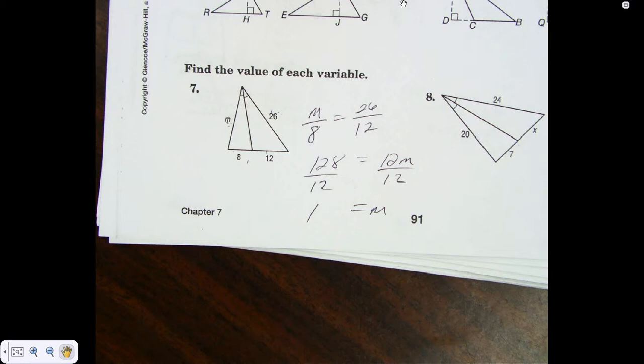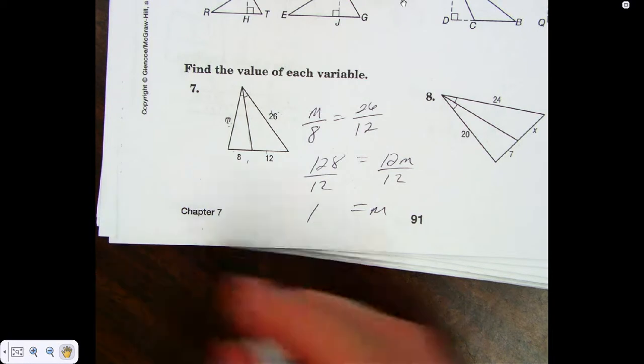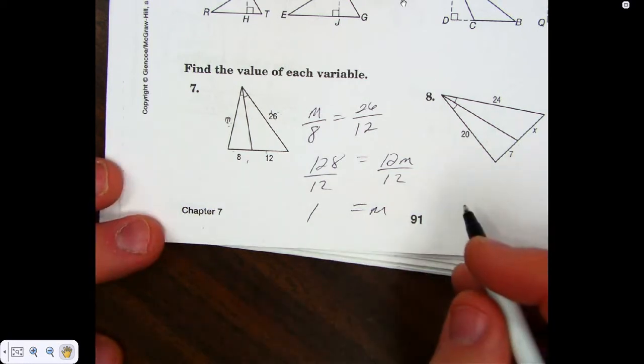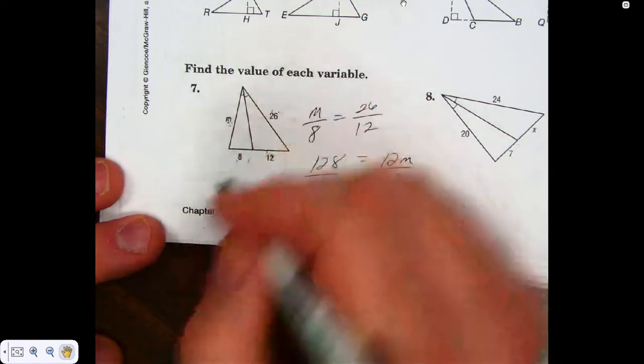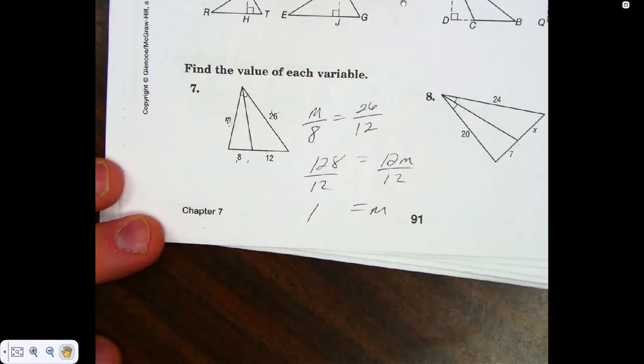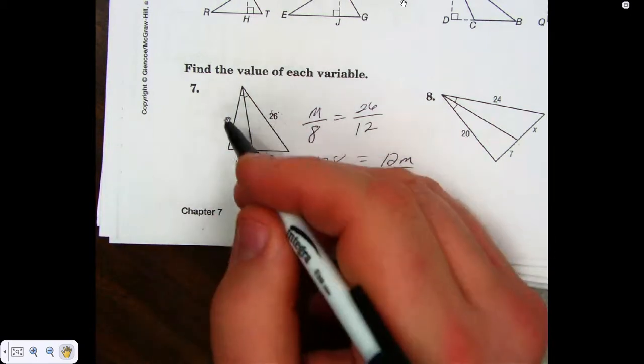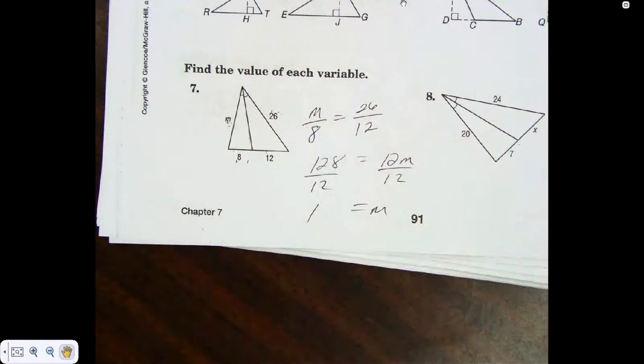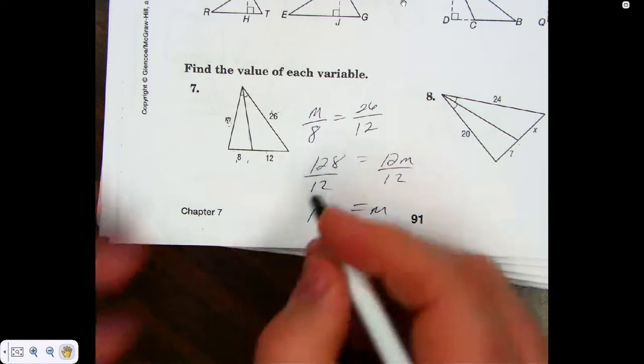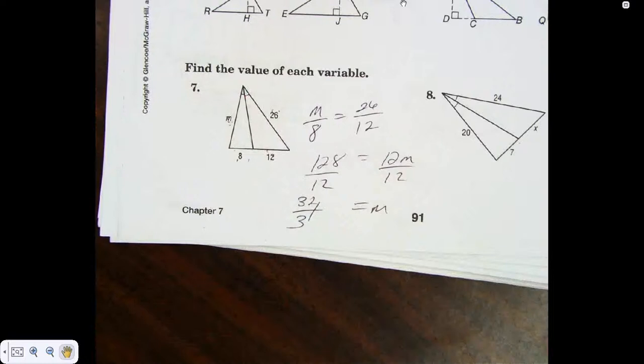I set up my proportion 12 over 8 equals 26 over 8. Wait, no, it's m over 8 equals 26 over 12. 26 times 8 equals 208. It's 10.6. I didn't get the right answer, so I got 17. You should have gotten 32 over 3. I left it as 6 over 13. That's not right. I got 32 over 3.